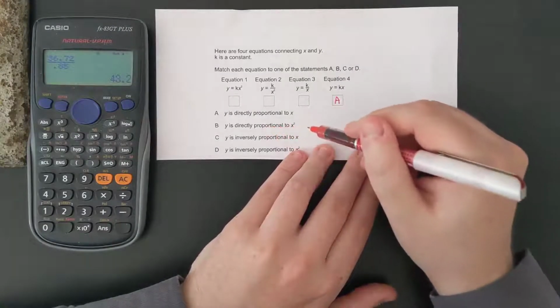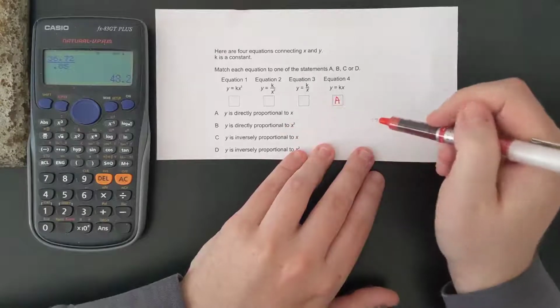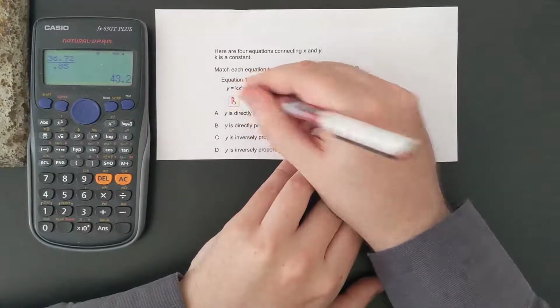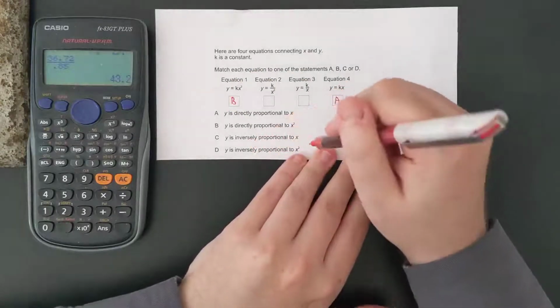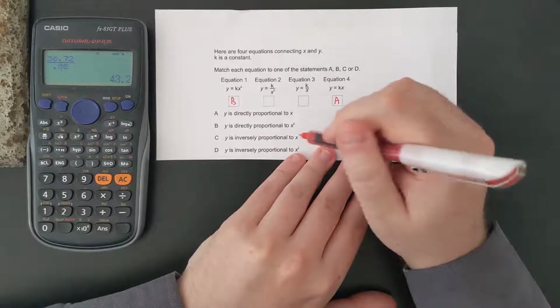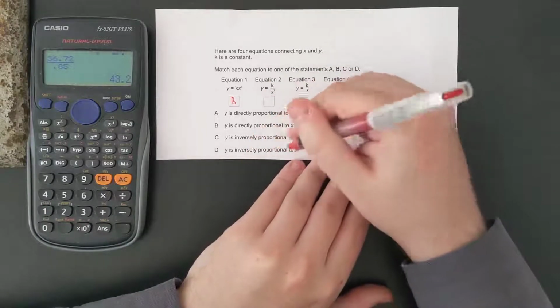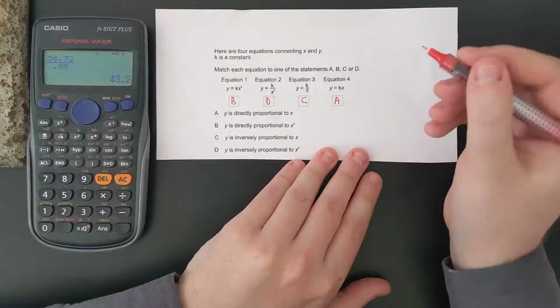Y is directly proportional to x squared. Now if I double x, I quadruple y. It gives this as b. Y is equal to some constant times x squared. Inversely proportional to x means y is equal to some constant divided by x. So I have c, and then the remainder, inversely proportional to x squared, is d.